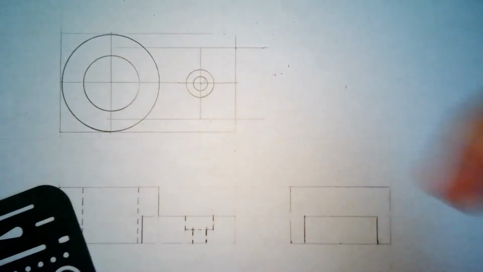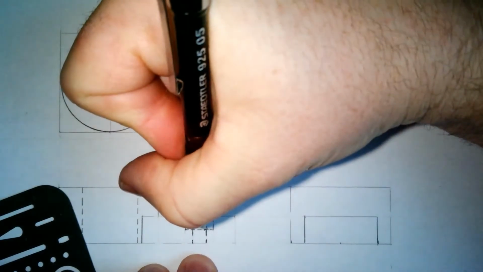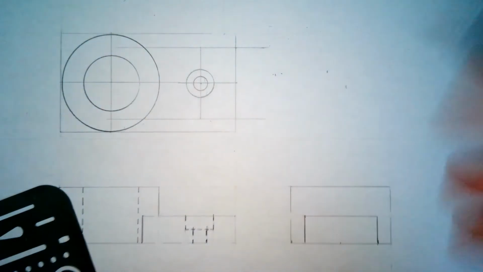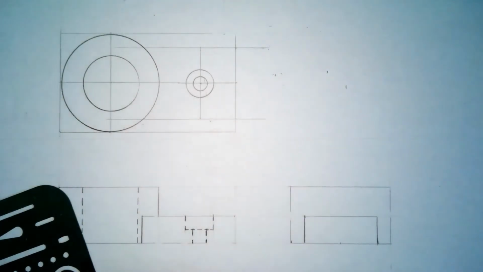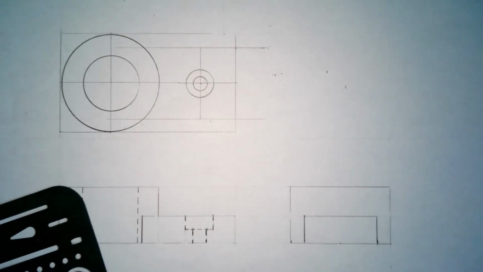And erase. So hopefully that's... I might need to finesse that a little bit. Here we go. So that's what it needs to look like on both views. I've got the L and the T.